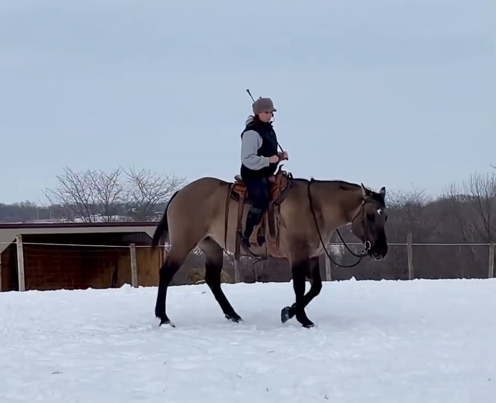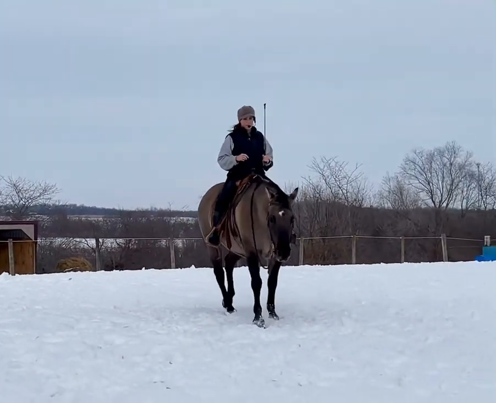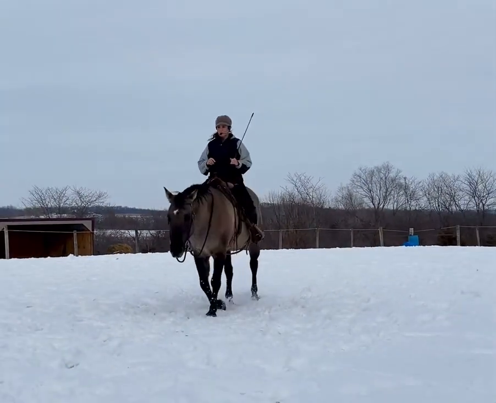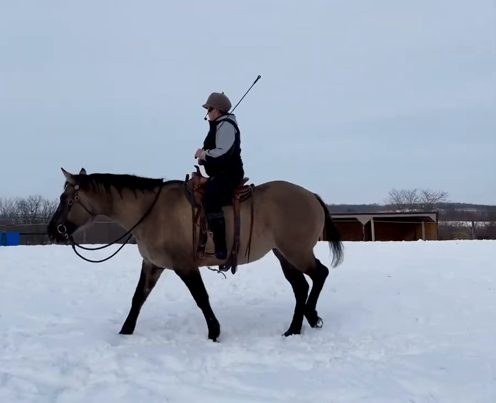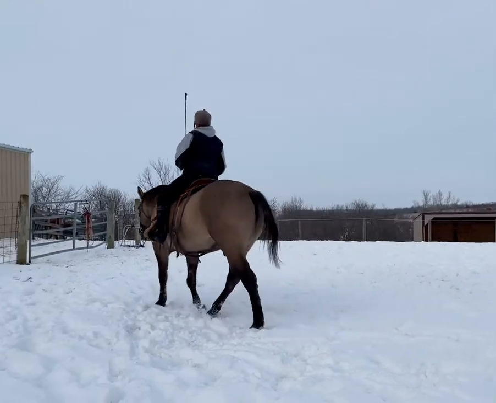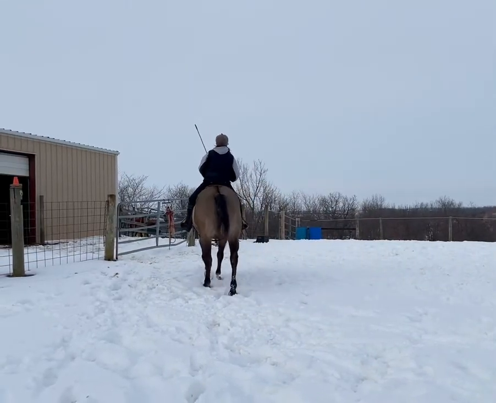What's interesting is she's much better to the right, where on the hindquarter yield to a halt, she was better on the left. All right, that's starting to feel real good.